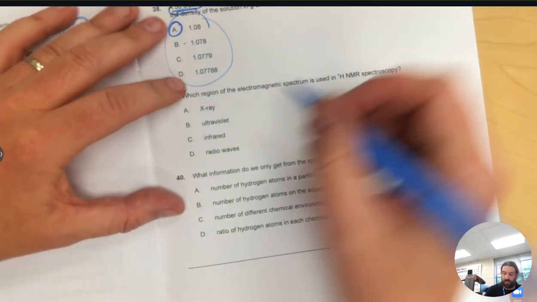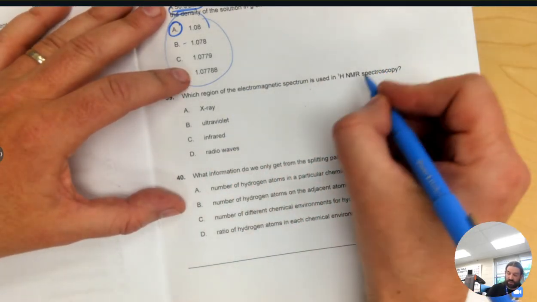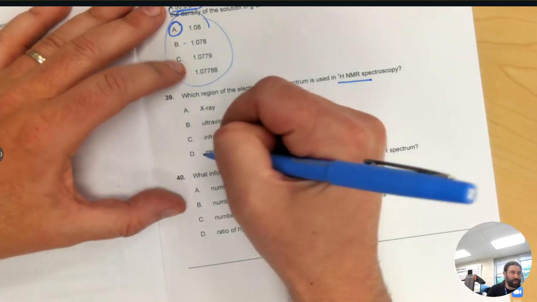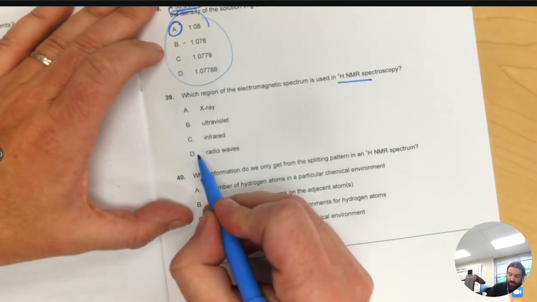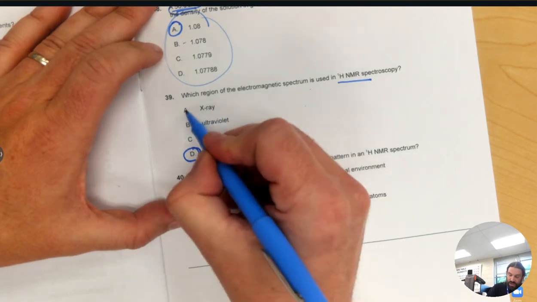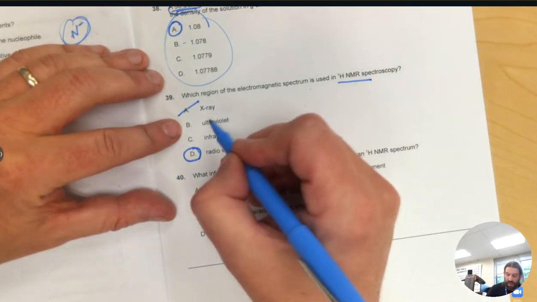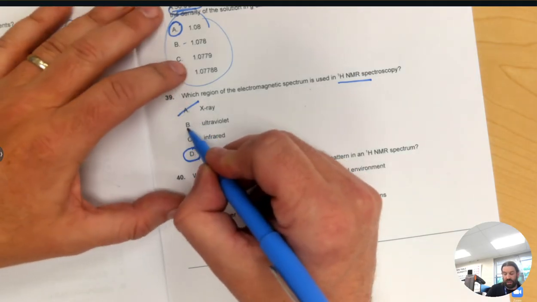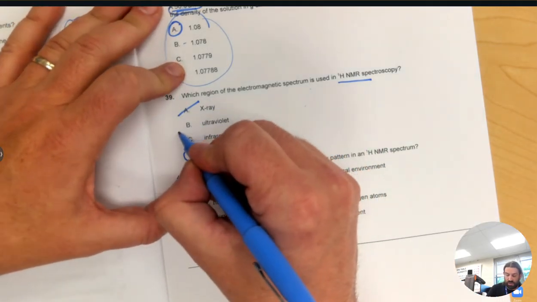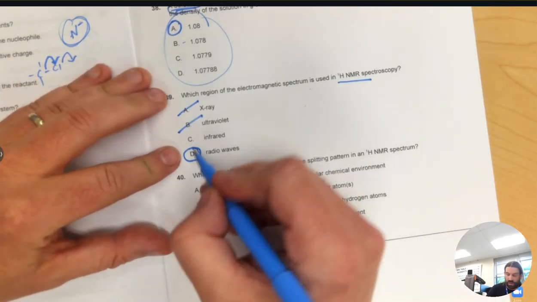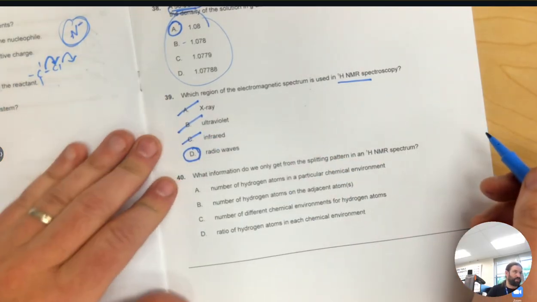Oh, wrapping it right up. Which region of the electromagnetic spectrum is used in HNMR spectroscopy? Again, that is just memorization, I guess. Radio waves. X-rays is used in X-ray crystallography and in mass spec. Ultraviolet, I don't know that, I'm sure we use it for some kind of spectra, but not the one we talk about. And infrared is used for the infrared spectrum.